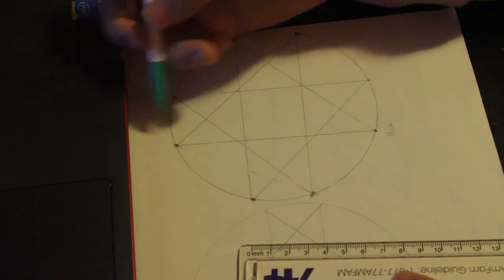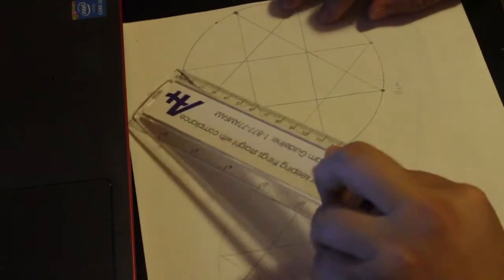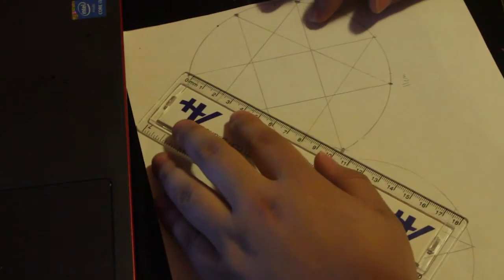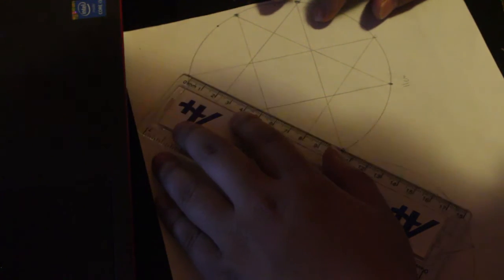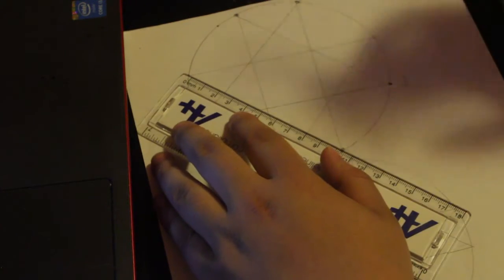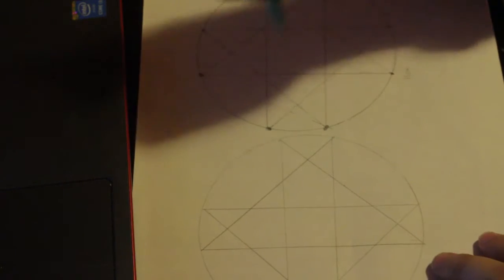So this line is 11 centimeters, this line is 11 centimeters, and these two lines are 11 centimeters. And then I take the length of my diagonal, which comes out to be about 10.3-ish centimeters. I'm going to round that up to 10.5 centimeters.